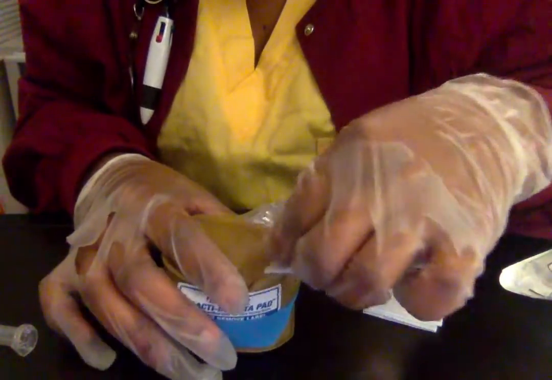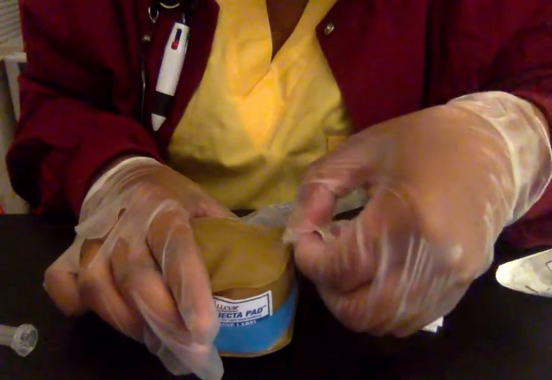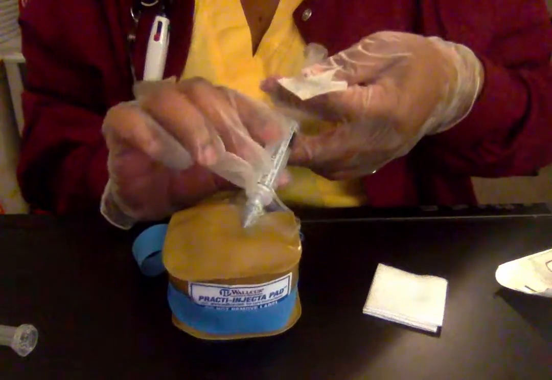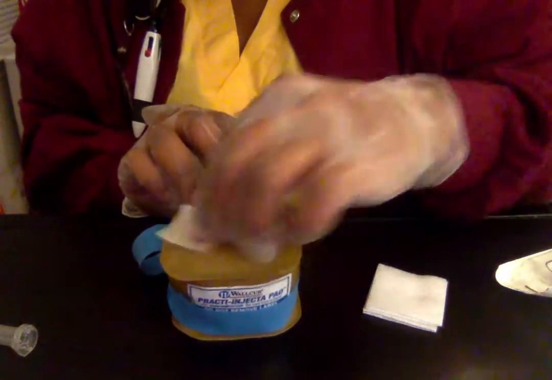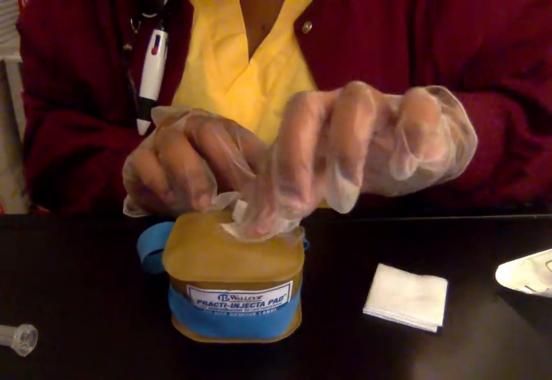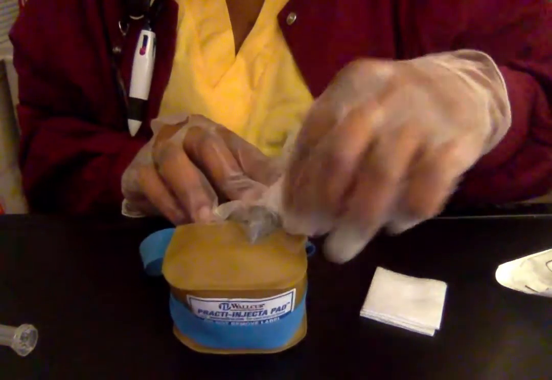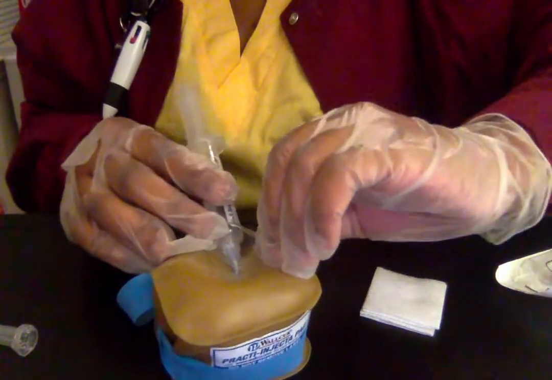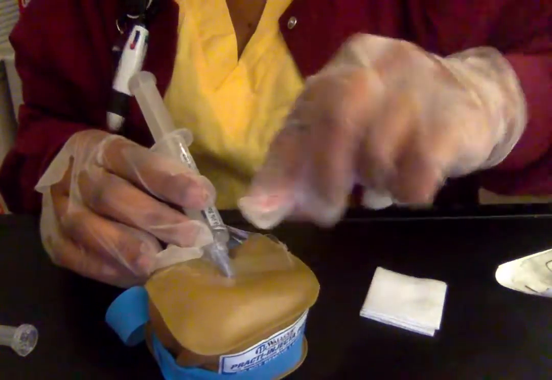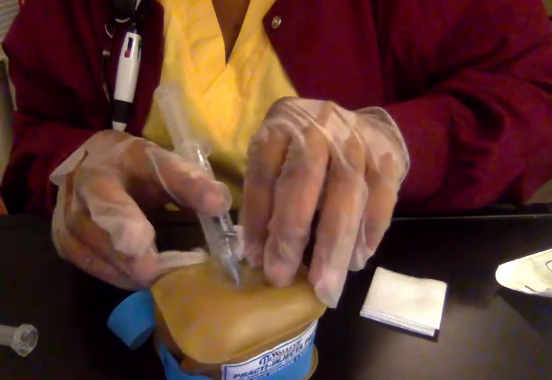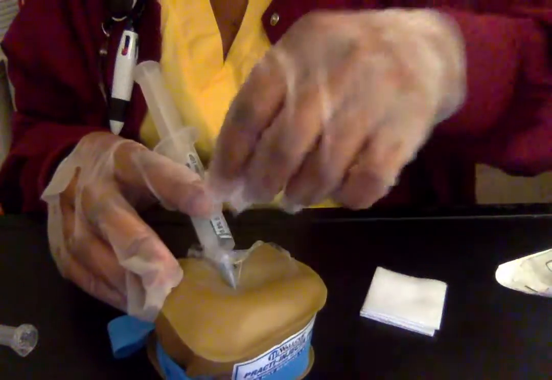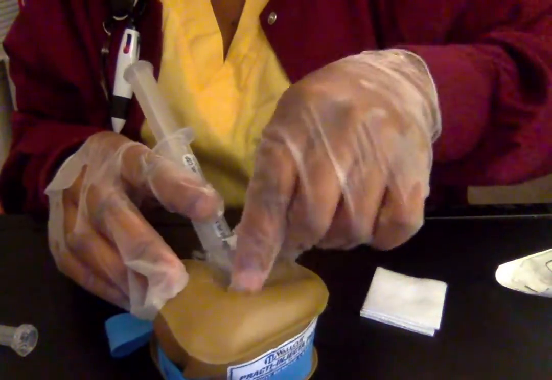Be gentle, but at the same time rough enough to get it off. When we are DCing an IV, we always want to pull down, because we don't want to forcefully pull that IV out. When we're pulling that tape off, we don't want to accidentally rip it out. So we make sure we're pulling down to where the IV won't come out.